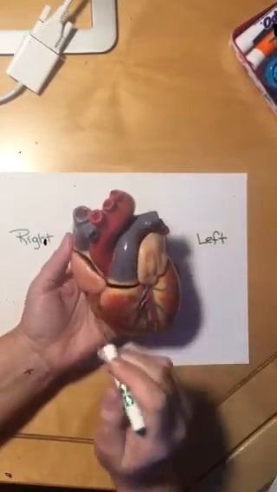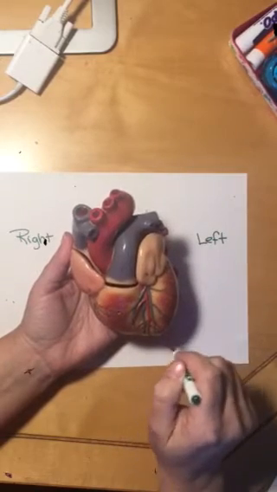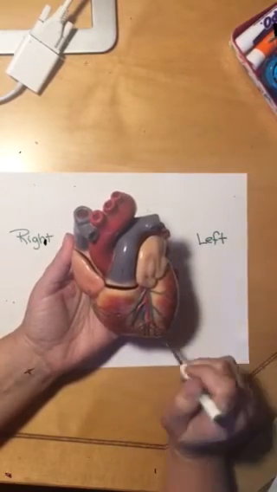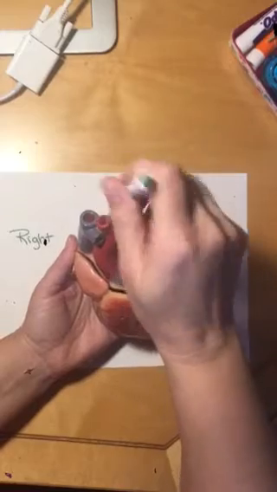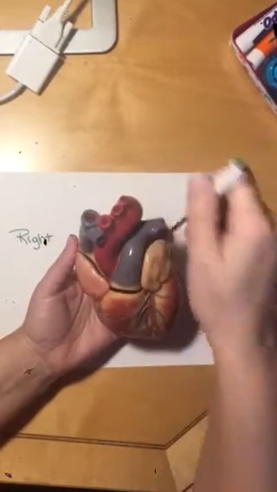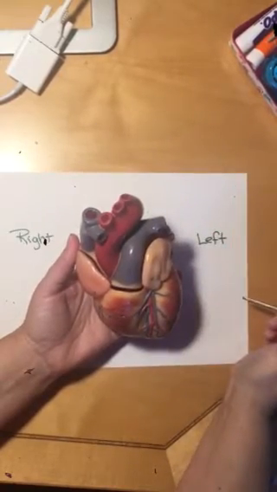And when we look at the heart, the pointy part or the inferior part of the heart is called the apex, and the part where all the blood vessels are coming out is called the base.